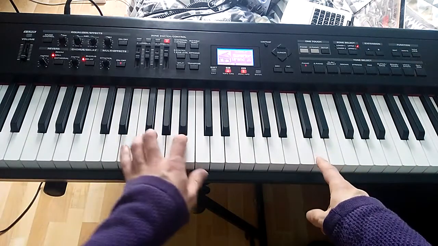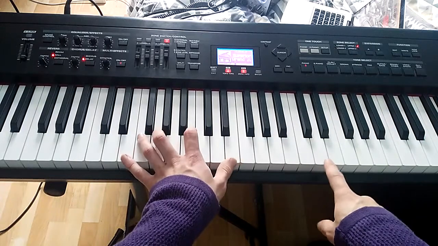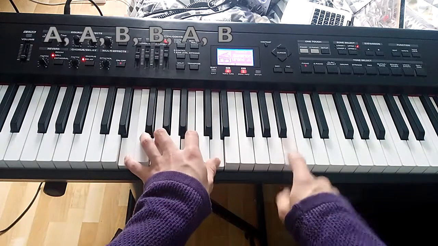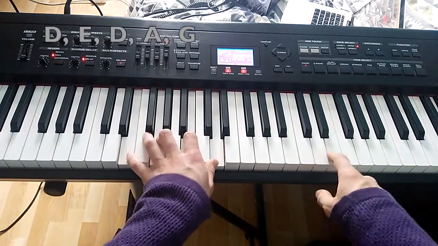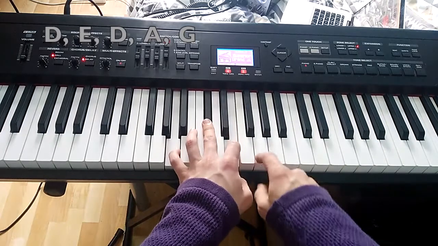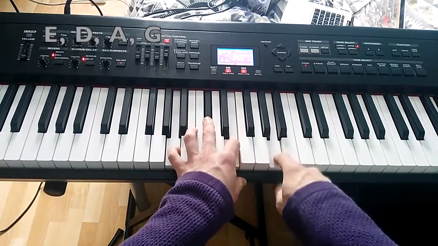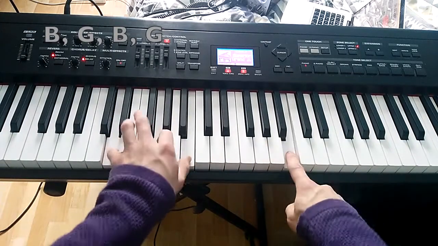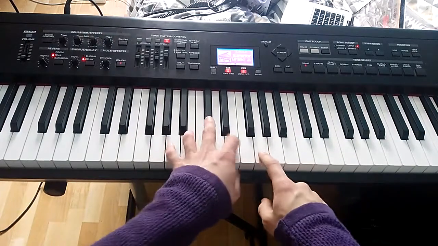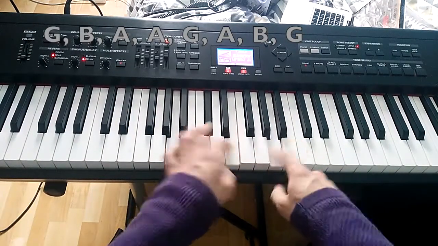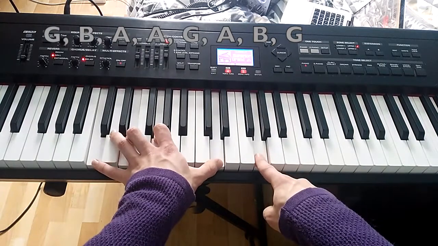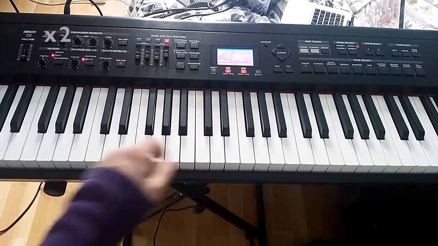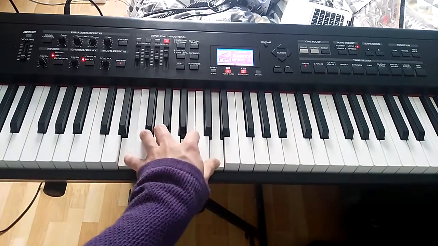Play the right hand notes with that, just so you know what's happening in relation to the left hand. That repeats twice.